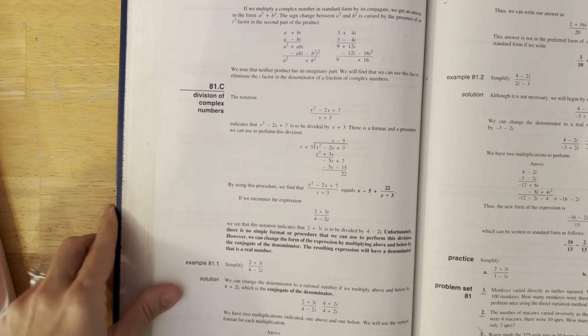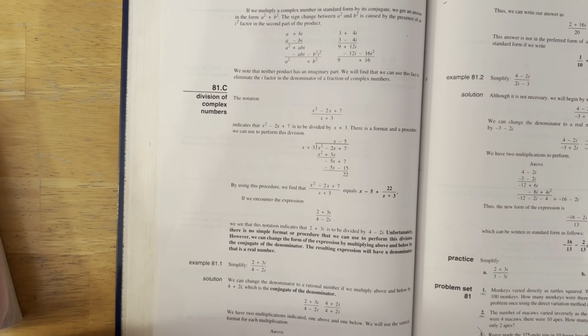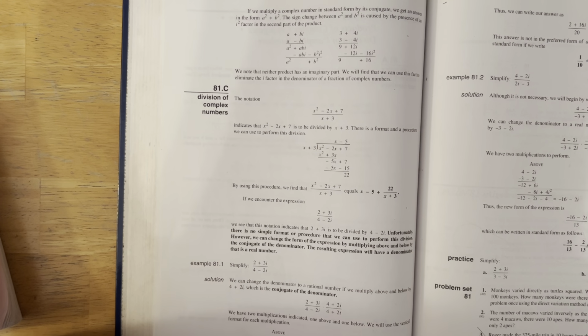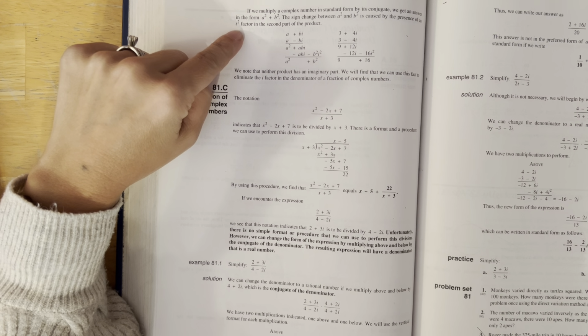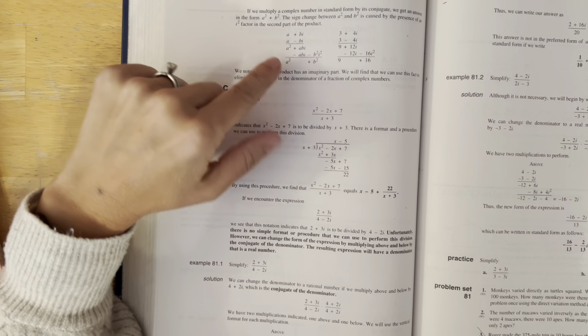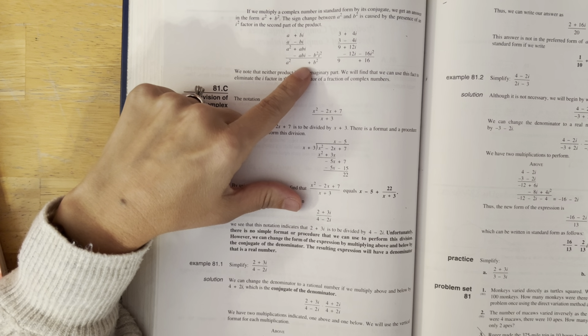If we multiply a complex number in standard form by its conjugate, we get an answer in the form a squared plus b squared. The sign change between a squared and b squared is caused by the presence of an i squared factor in the second part of the product. Okay, so keep in mind i squared is the same as -1. So they're showing this here.